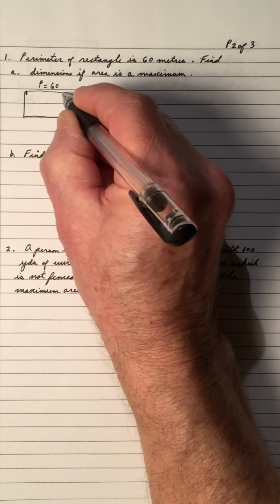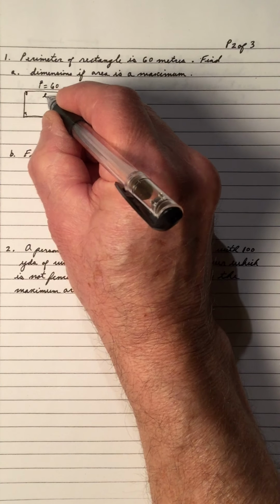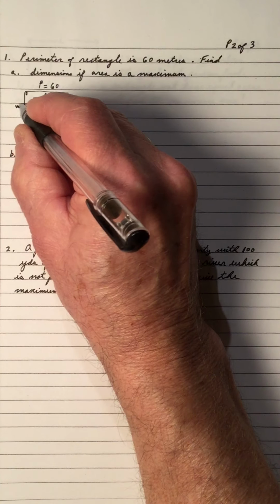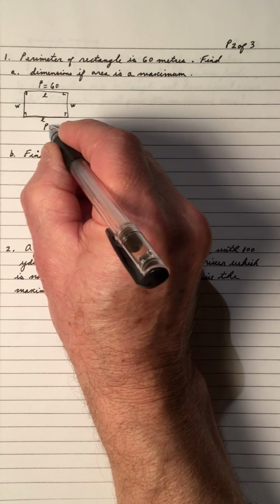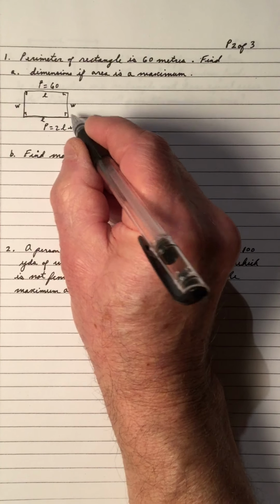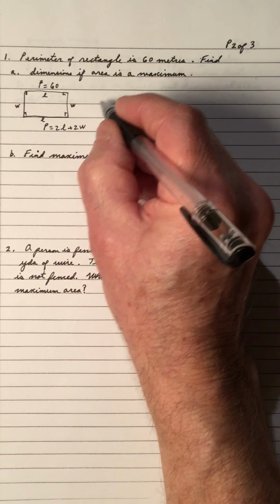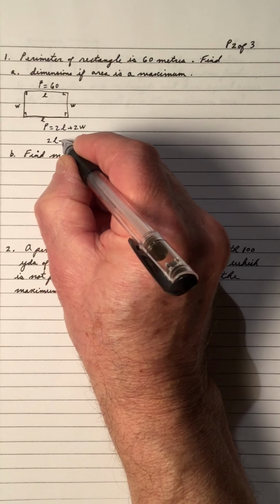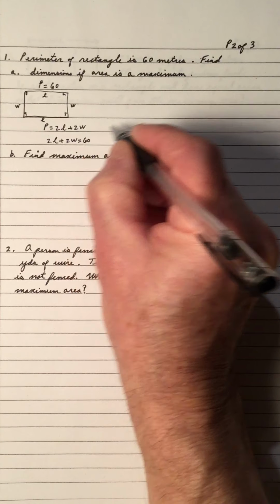A rectangle has 4 right angles, and a rectangle has a length, a width, and a width. So the perimeter of a rectangle is actually 2L, length, and 2 widths. So therefore, 2L plus 2W is equal to 60.